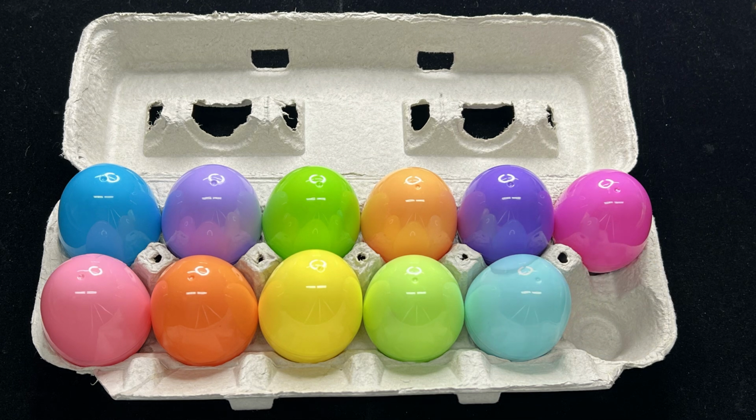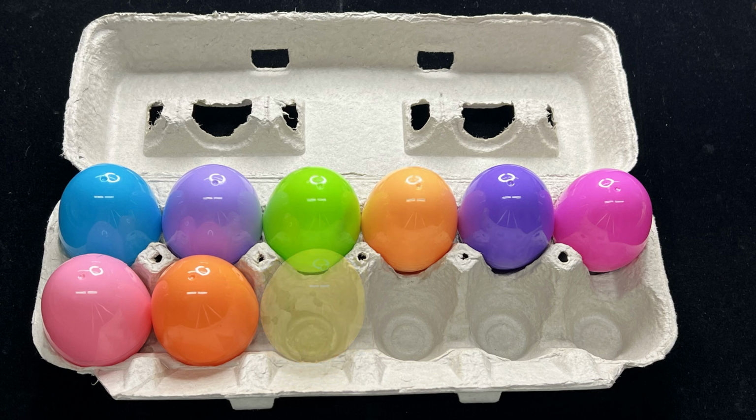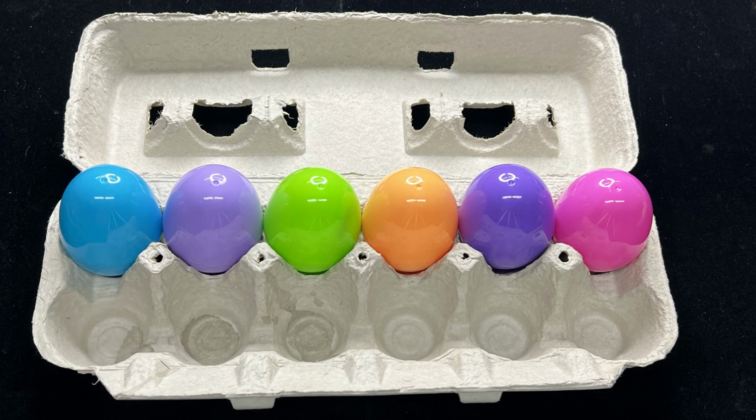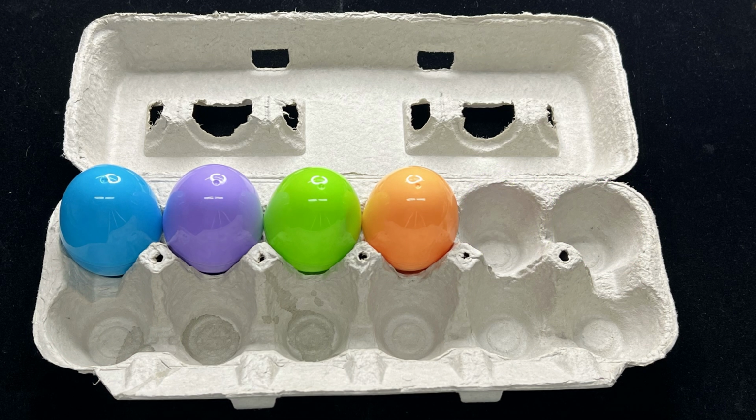There are 11 eggs. There are 10 eggs. There are 9 eggs. There are 8 eggs. There are 7 eggs. There are 6 eggs. There are 5 eggs. There are 4 eggs.